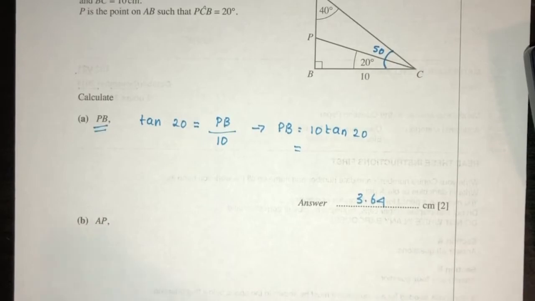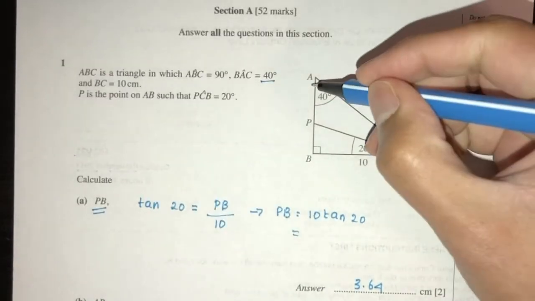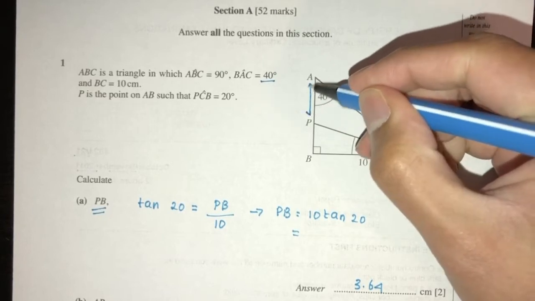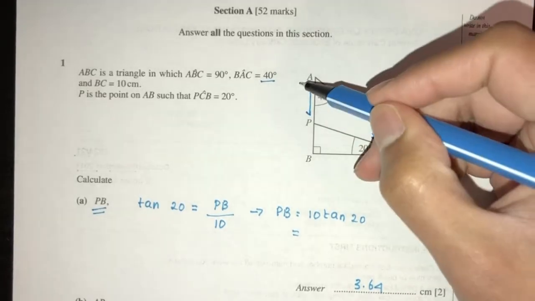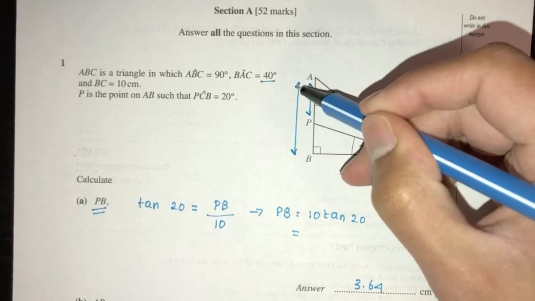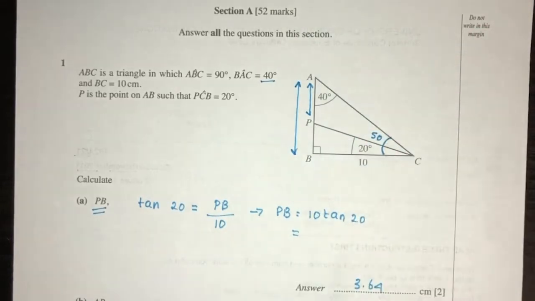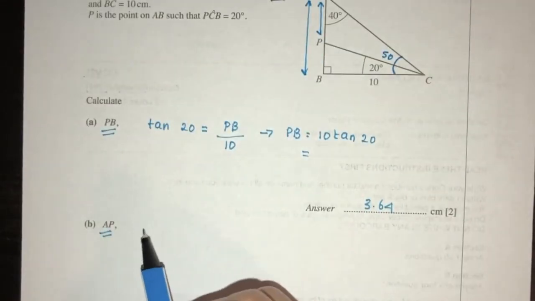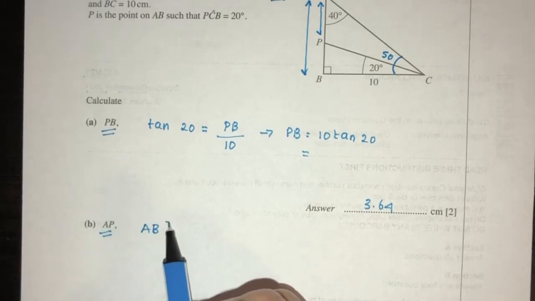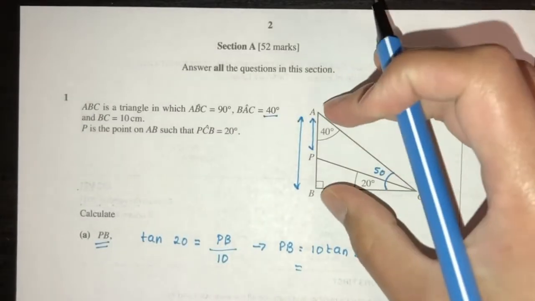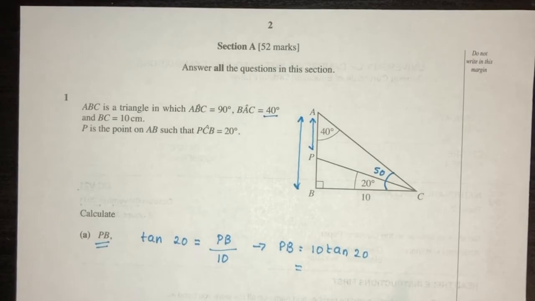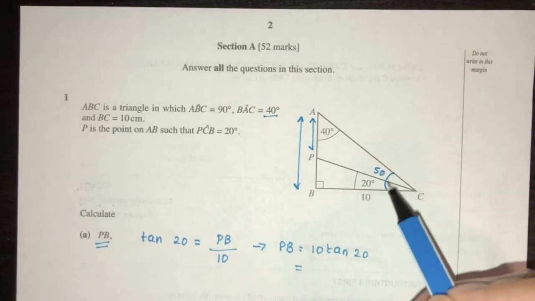Now next one, AP. So how can you find AP? AP will be this length. So we first can find AB and then minus PB to find this. So to find AB, we can use SOHCAHTOA. So we know this angle is 50, so we can use tan again.